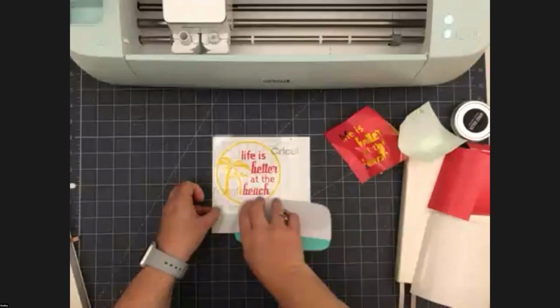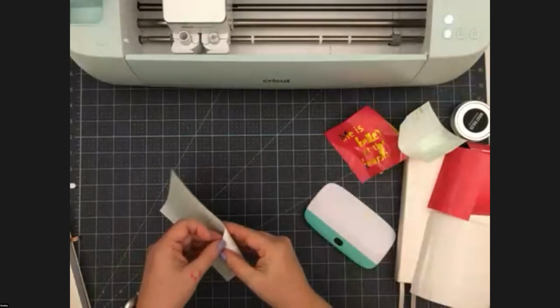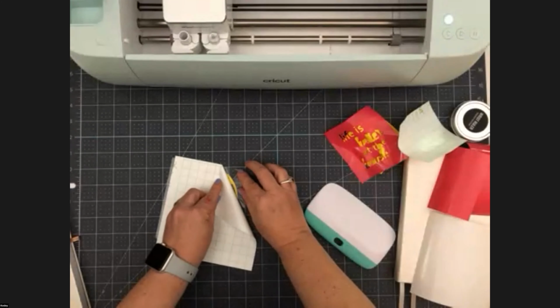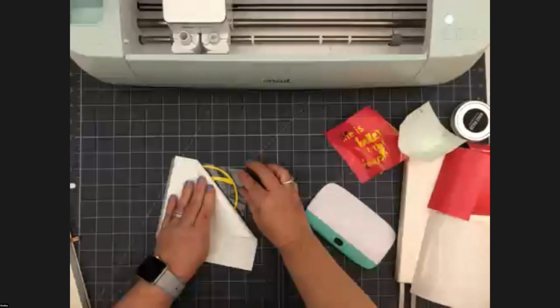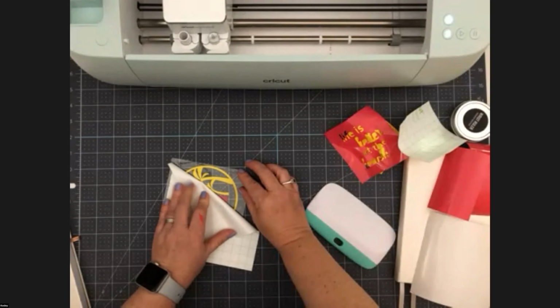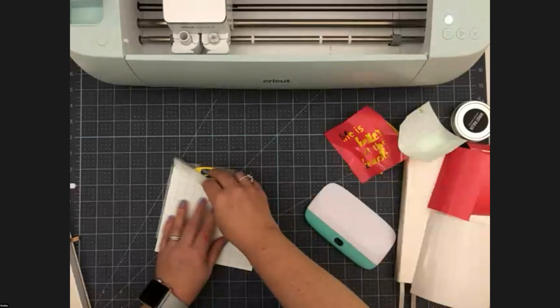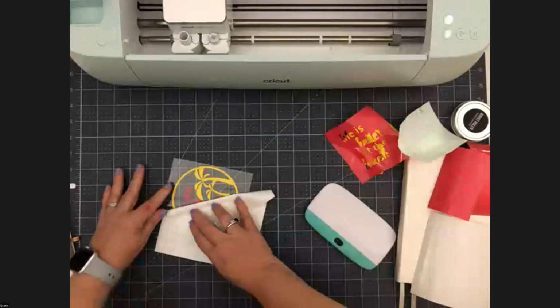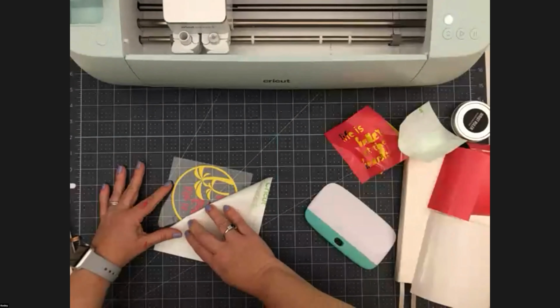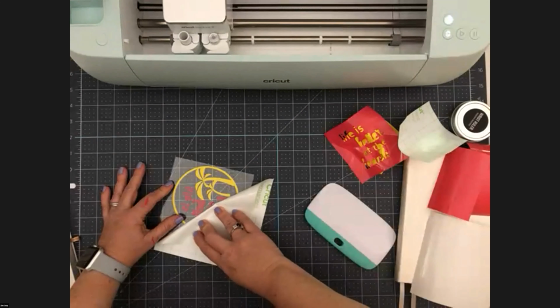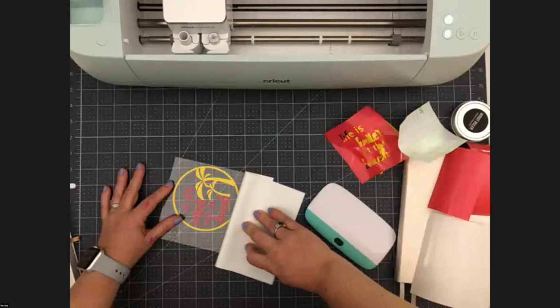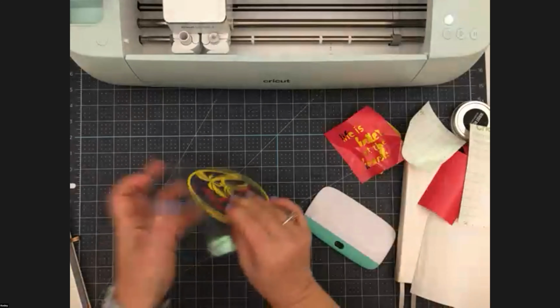Don't worry about that. And now all we need to do is pull off hopefully just the yellow design off the transfer tape. And there's my palm tree. Whoops. There we go. All right, so now I have my decal.